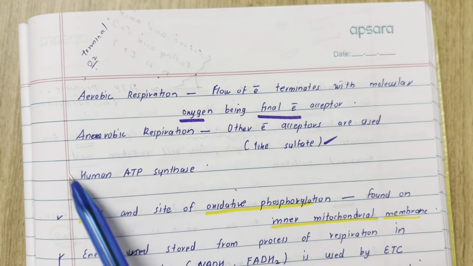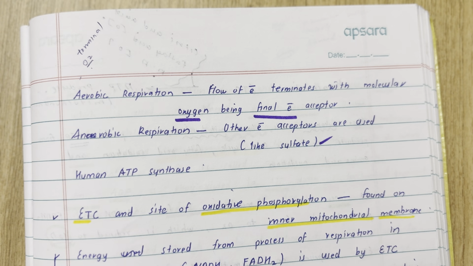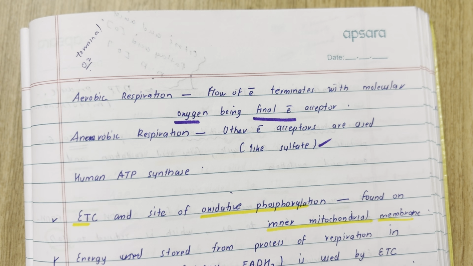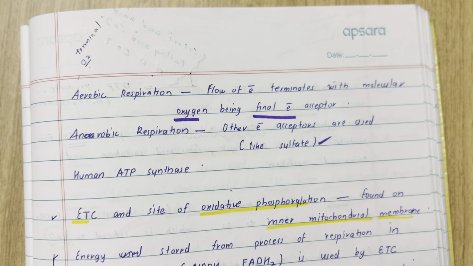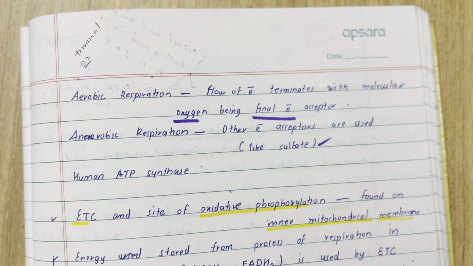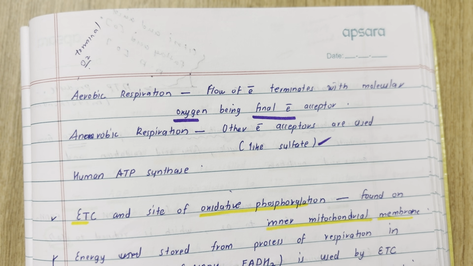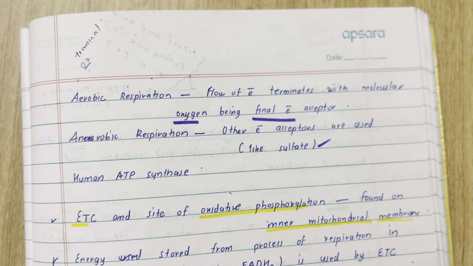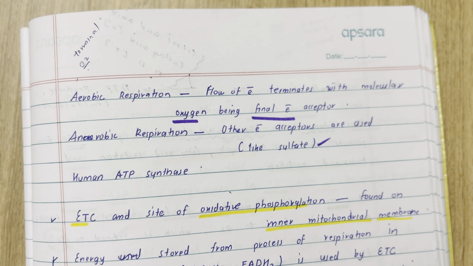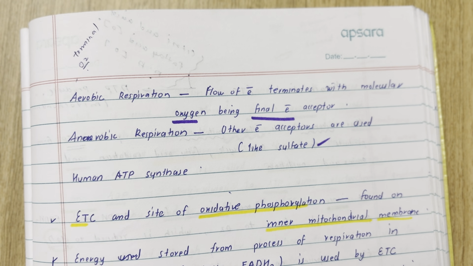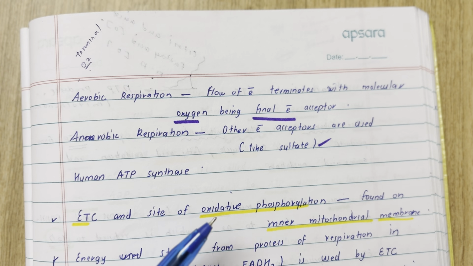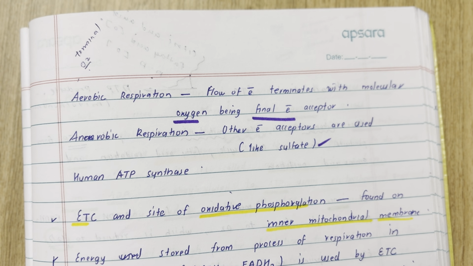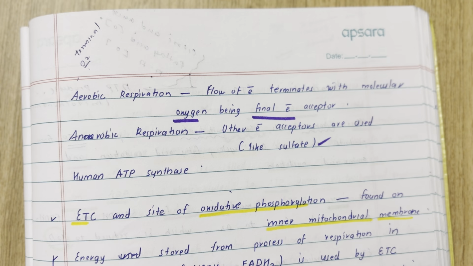So now, aerobic respiration and anaerobic respiration. In aerobic respiration, the electron transport chain ends with molecular oxygen as the final electron acceptor. So this is the end of that particular chain. When there is molecular oxygen, the last transfer is from a complex to oxygen, and the chain terminates there. In anaerobic respiration, you know that there is no oxygen, right? So there will be other acceptors, like sulfates and so on.